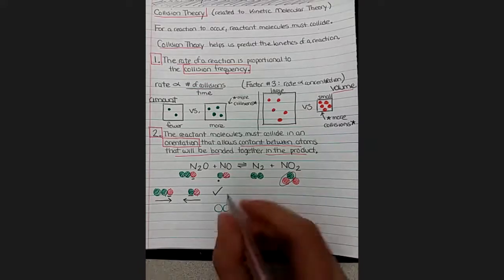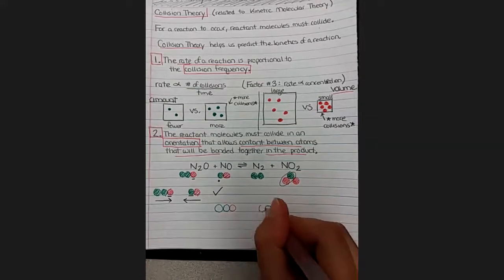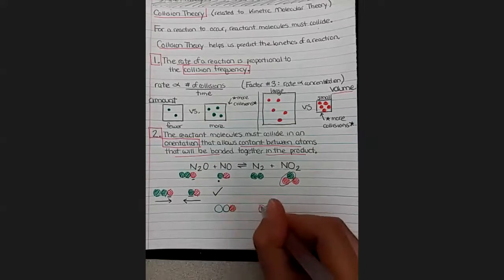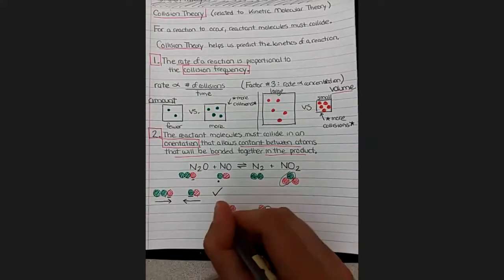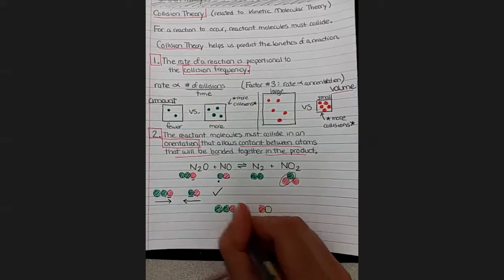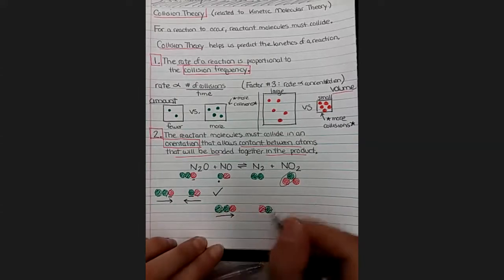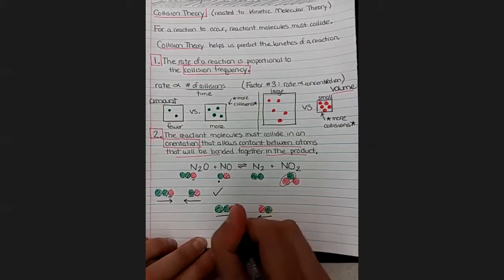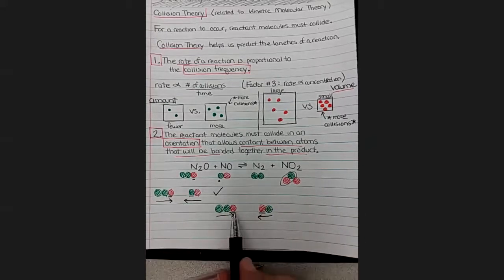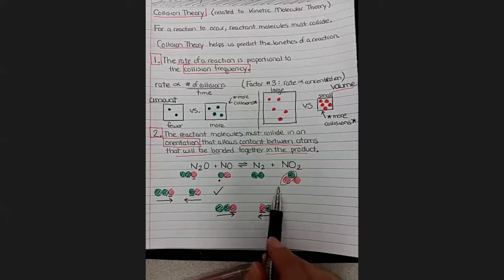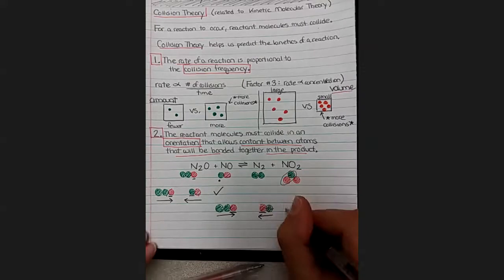So what if we collided the two oxygen ends together? Like so. So we've got the N2O with the oxygen end and the NO with the oxygen end running into each other. If we collide the two oxygen ends, we're not looking to form an O2 bond, we're looking to form an NO bond. So we're not colliding the correct molecules together. So that collision is not going to produce this reaction. They're just going to bounce off, or they're going to do a different reaction.